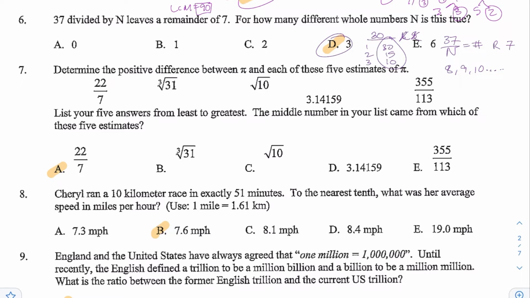So 22 divided by 7 is equal to 3.14285. The cube root of 31 is really 31 raised to the 1/3 power. So you can do 31 and then raise this to the 0.3 power, and that will give you 3.14138.